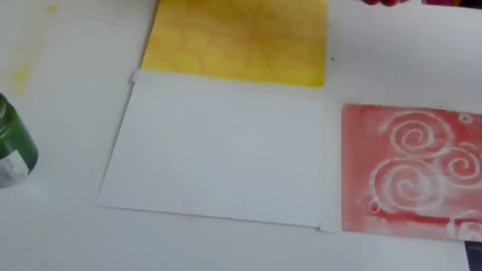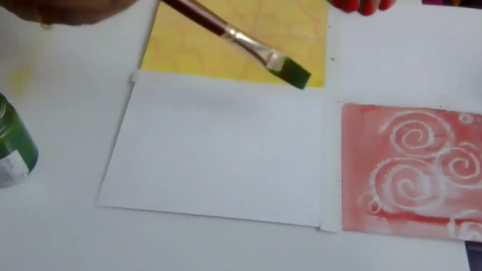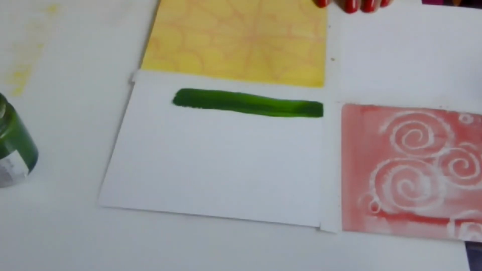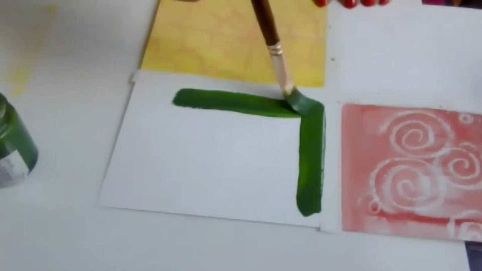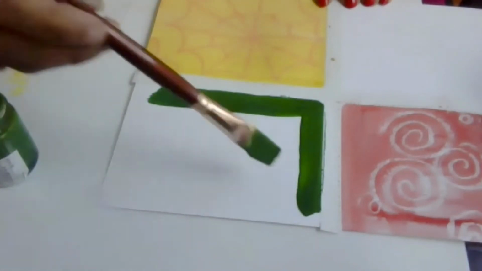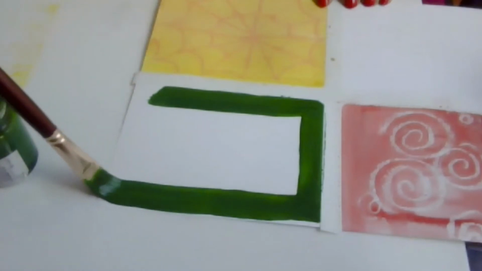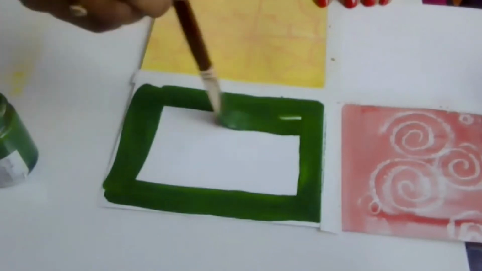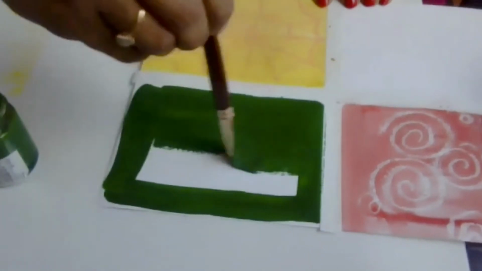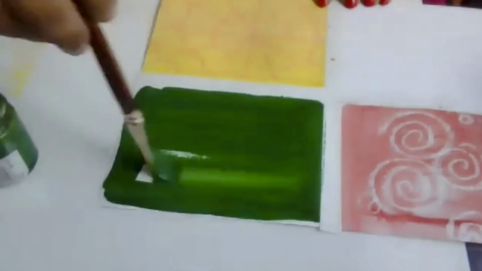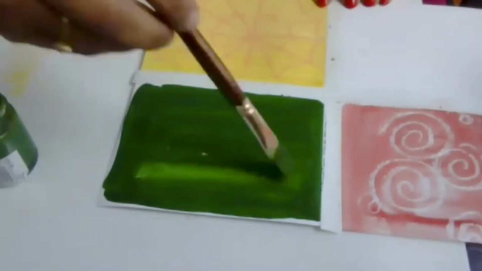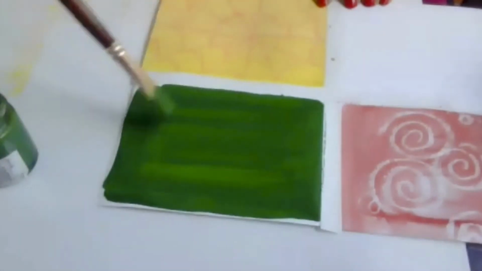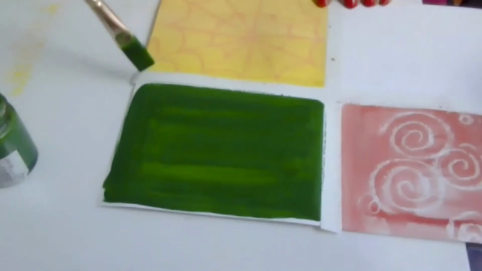Now the 7th technique is called sandpaper technique. This is very simple. This whole rectangle, I'm just going to cover it with paint, and then we allow it to dry before using a piece of sandpaper to create designs. So now I've filled this with paint. I'm just going to allow this to dry. Now while this is drying, we go to our final technique.